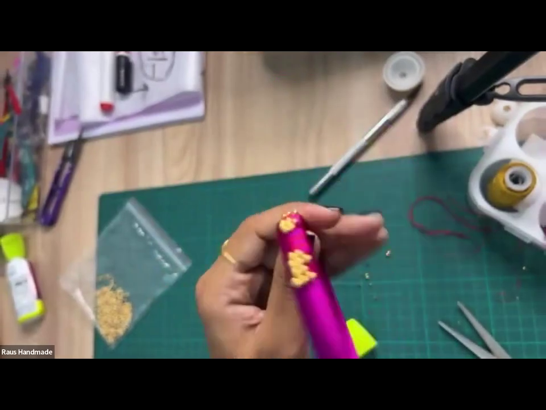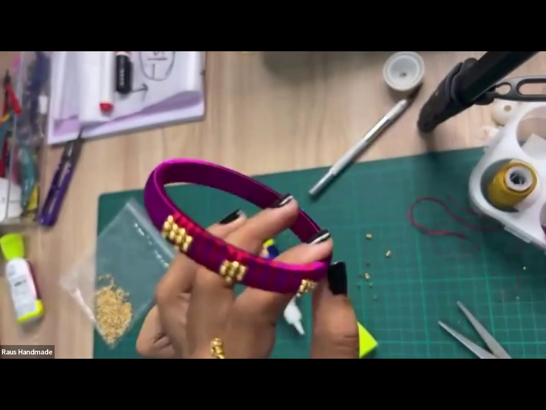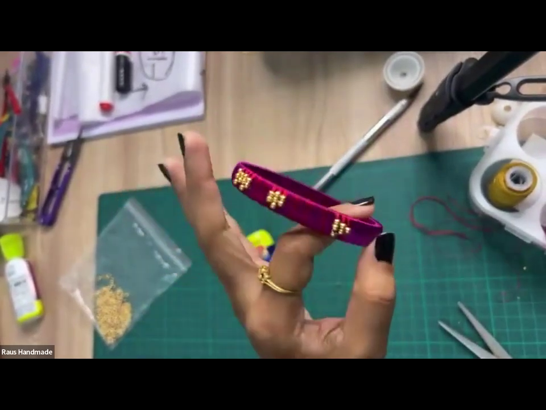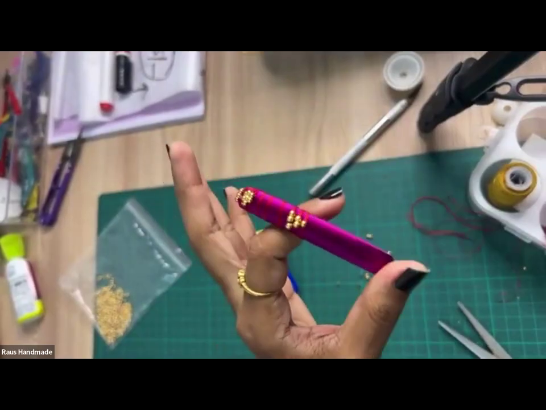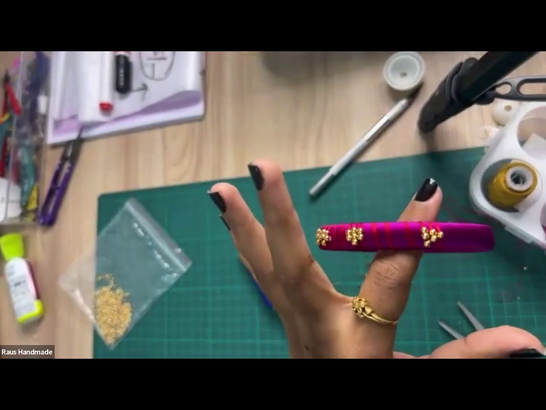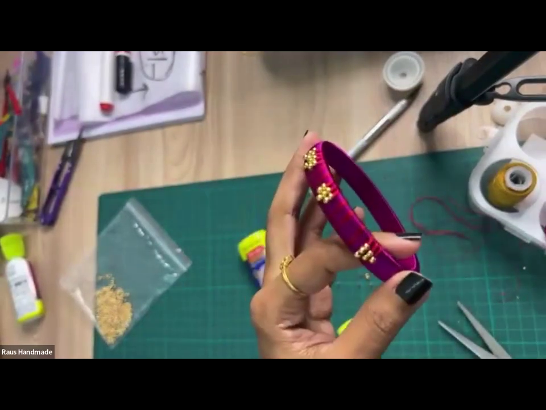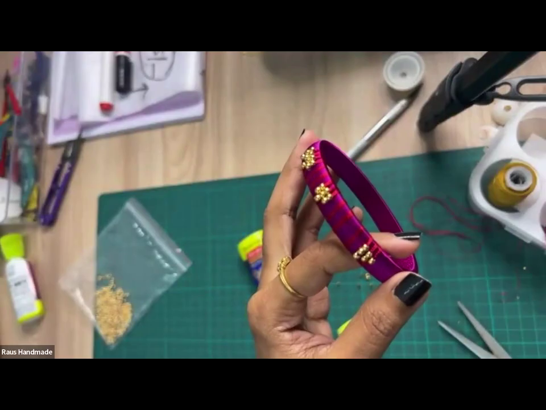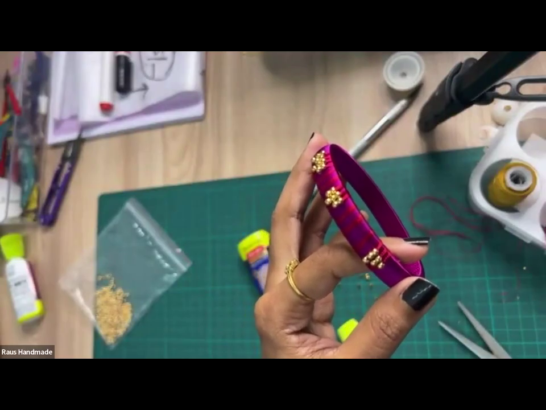I've just shown you 3 patterns. So are we clear with this? Have you guys tried it? Just show me the camera.